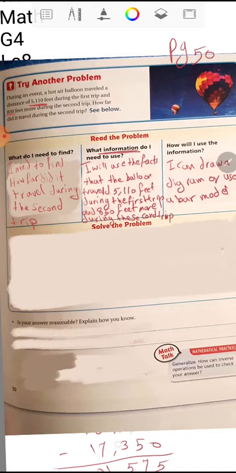Now we will start solving the problem. How will I solve it? I told you, by using a diagram or bar model.